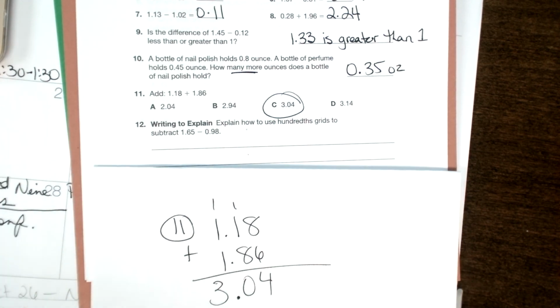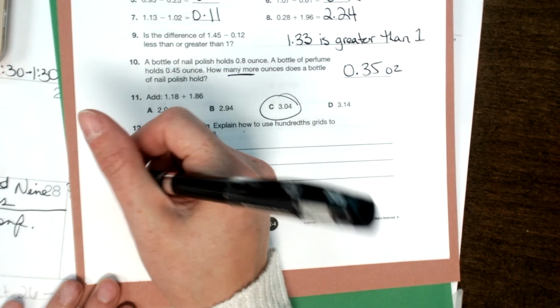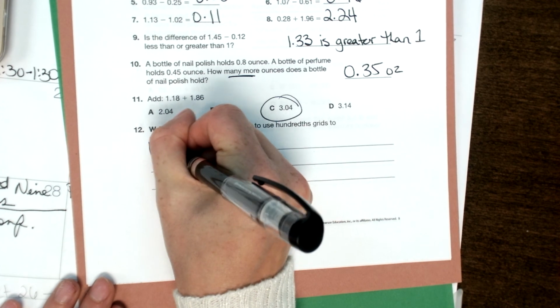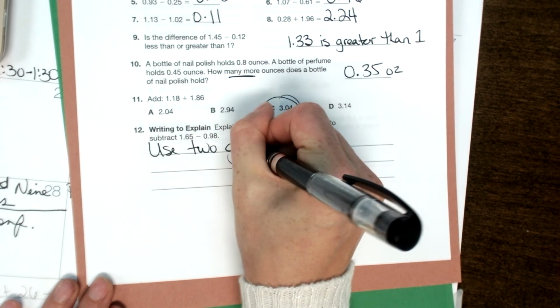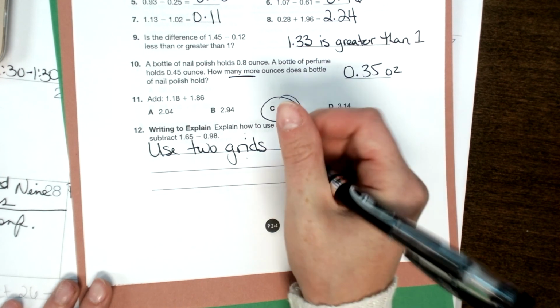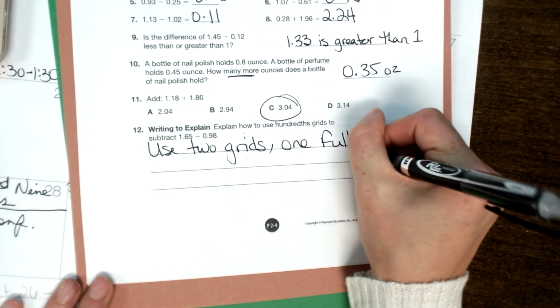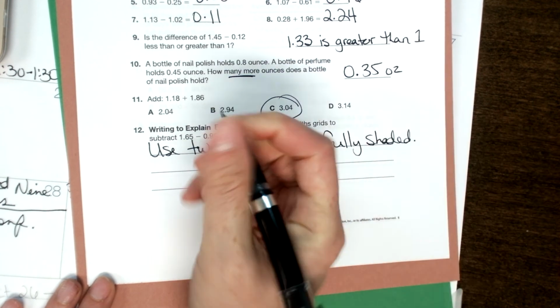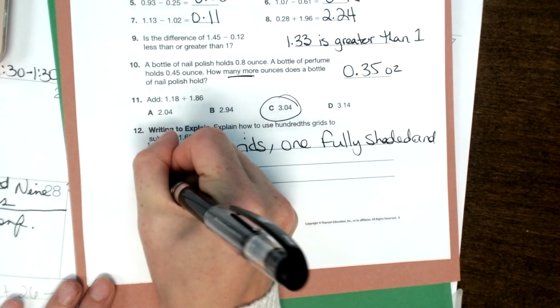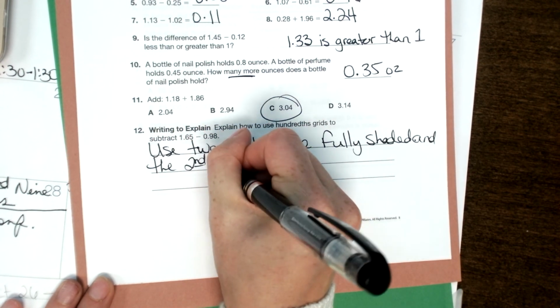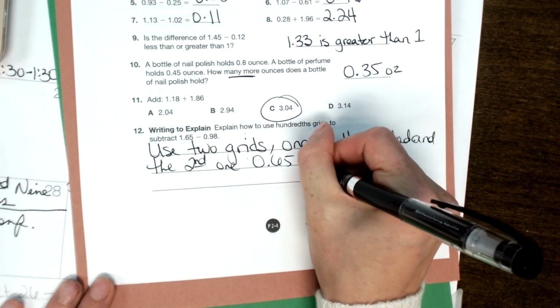All right. So number 12 says explain how to use the hundreds grid to subtract 1 and 65 hundredths minus 98 hundredths. Well, the first thing you have to do is you've got to have two grids. So you will need two grids. So use two grids. So one is going to be fully shaded because right here 1 is 1 whole, fully shaded. And the second one is 65 hundredths shaded.